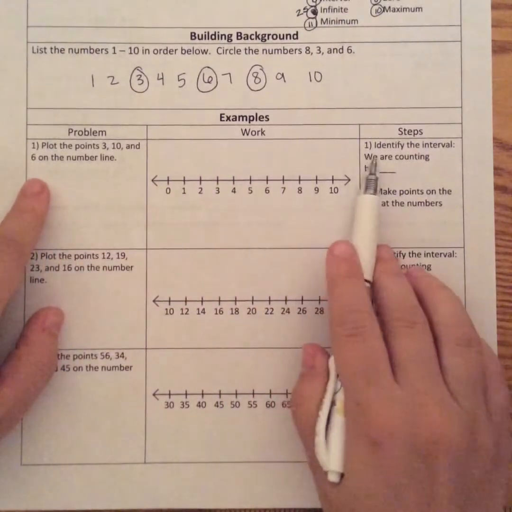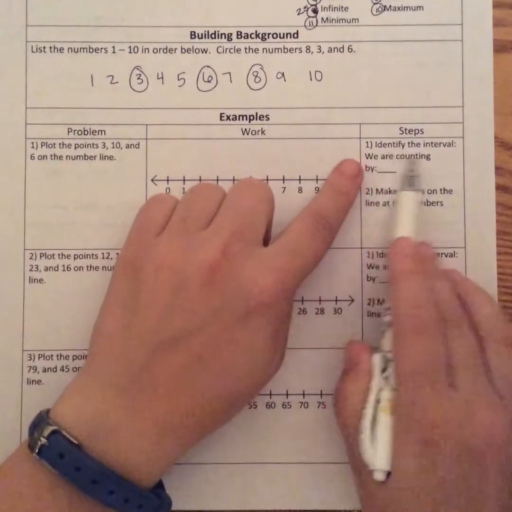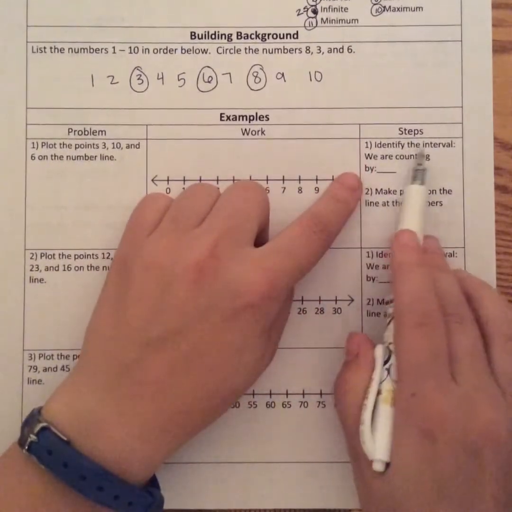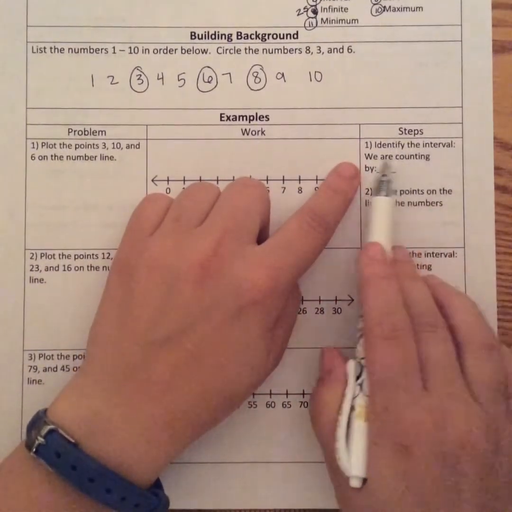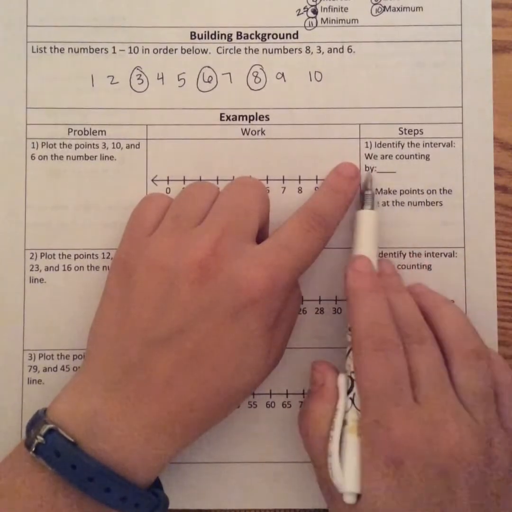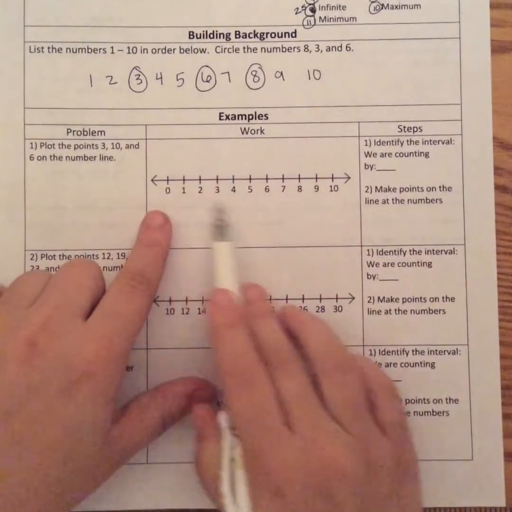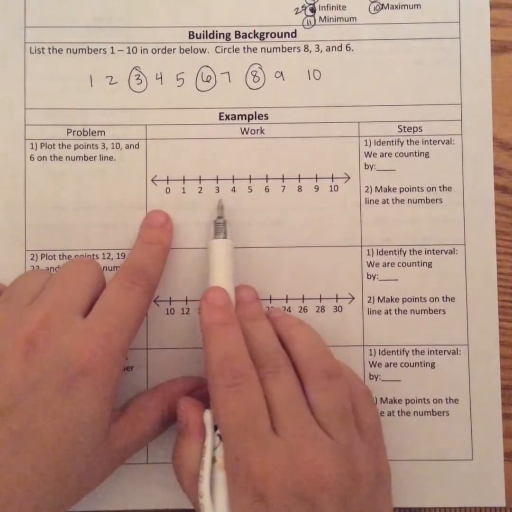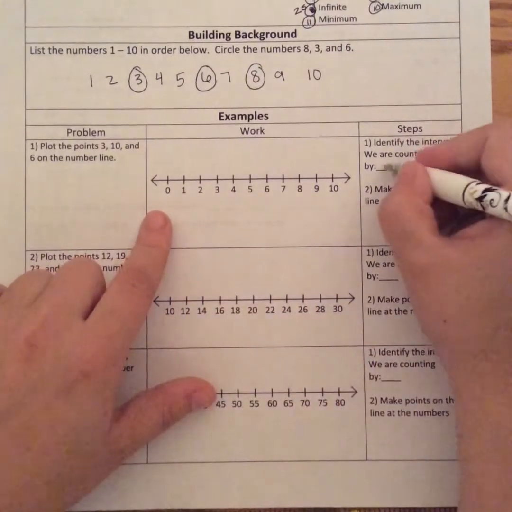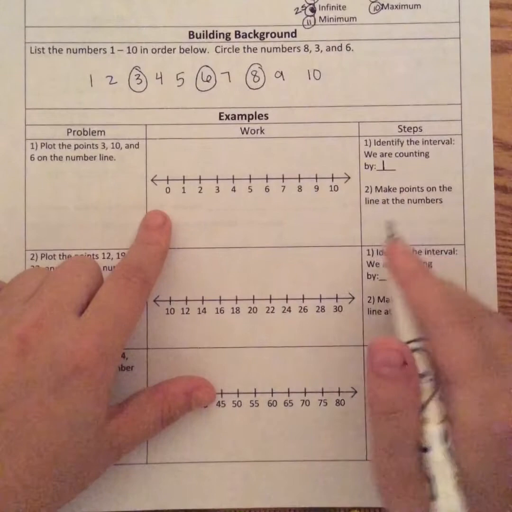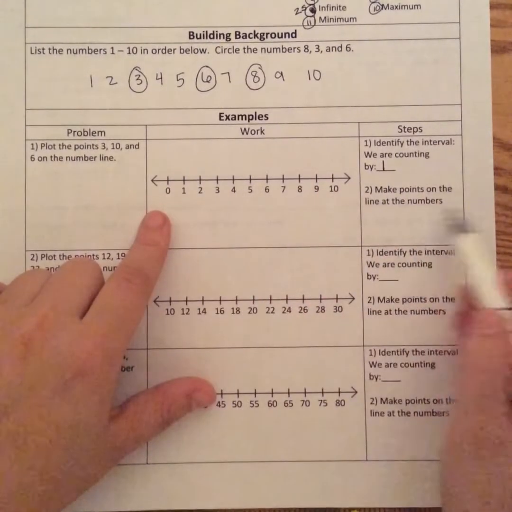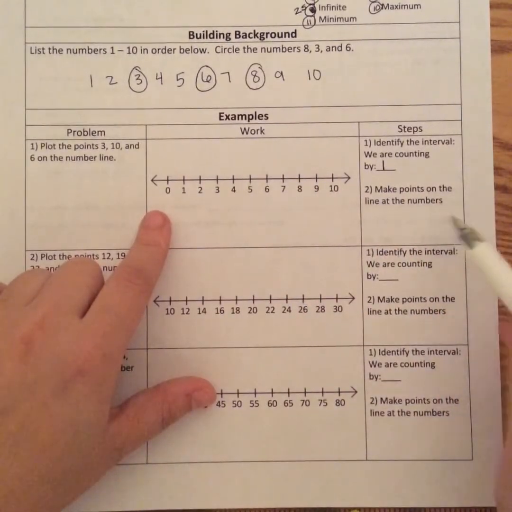So the first thing we always want to do is identify the interval we are counting by. So remember, identify the interval, we are counting by blank. So what are we counting by here? It goes 0, 1, 2, 3, 4, 5. So we're just counting by ones. Okay, so we don't need to think too hard. We're just going to make the points on the line at the numbers.